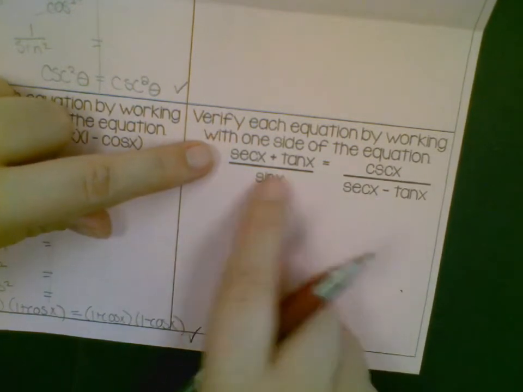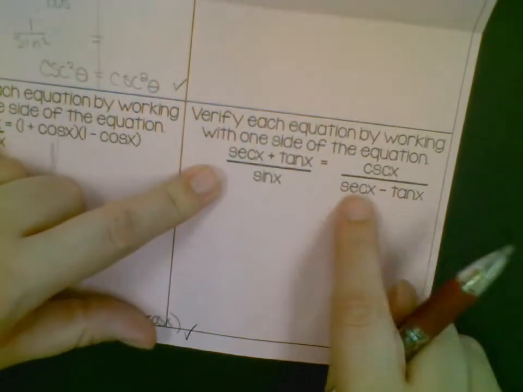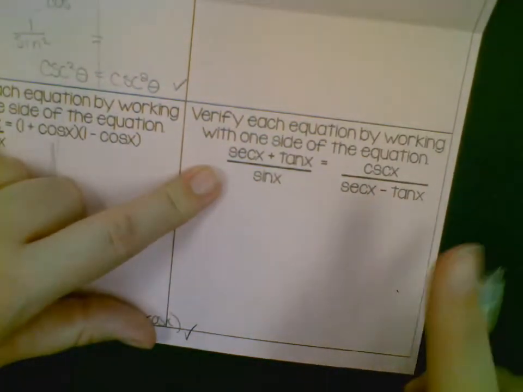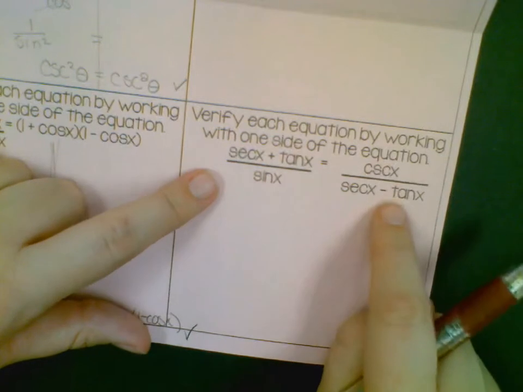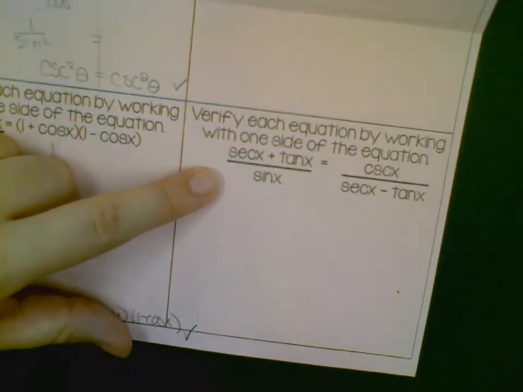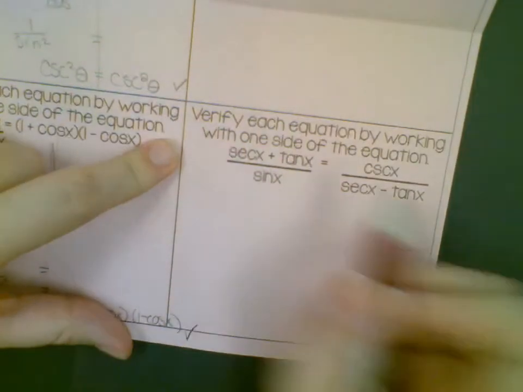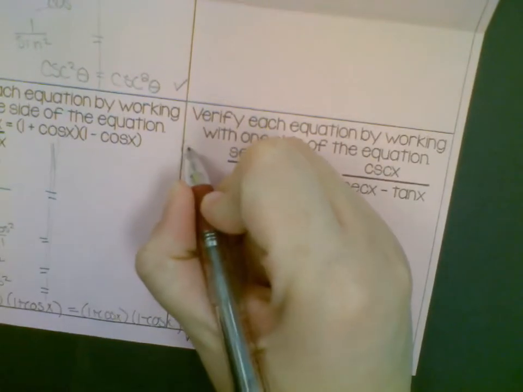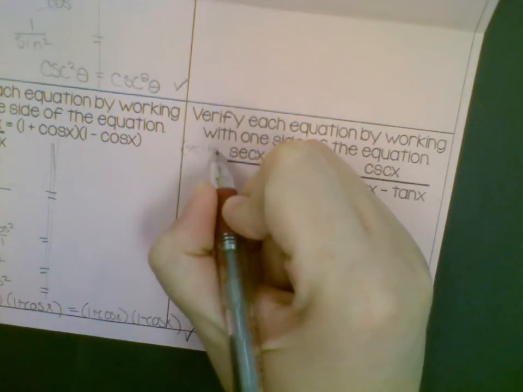If you're looking at this and you have no idea where to go, but I see that this is what I want in the denominator, I'm going to choose to multiply the top and the bottom by that denominator. So I'm bringing in the denominator I want. And this is going to help us because when we FOIL out the top, it's going to cancel out some of those terms. Okay, so I'm going to multiply the top and the bottom by secant minus tangent.